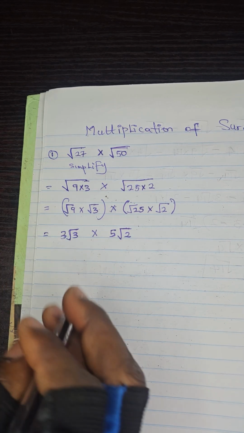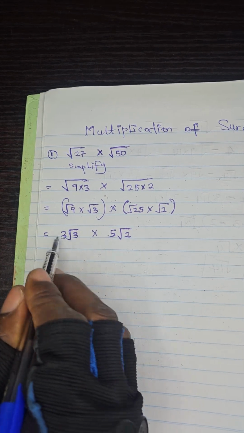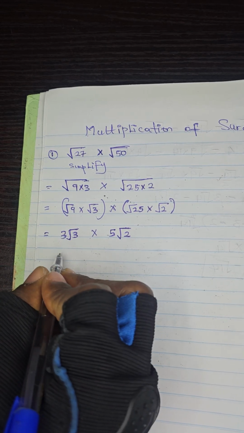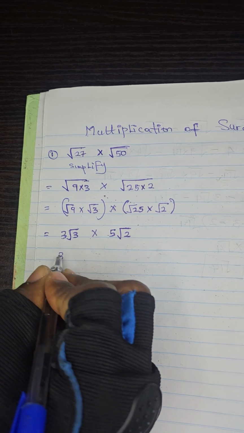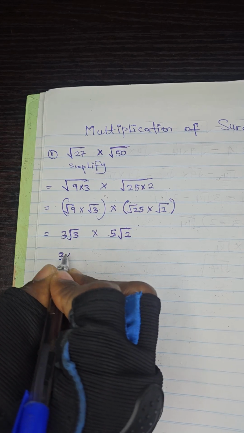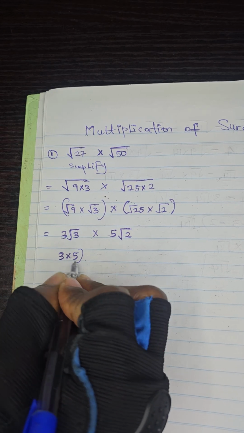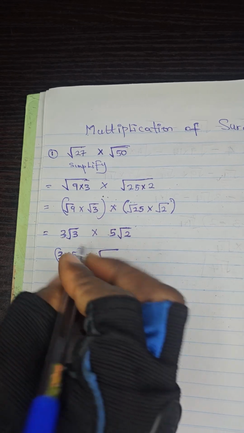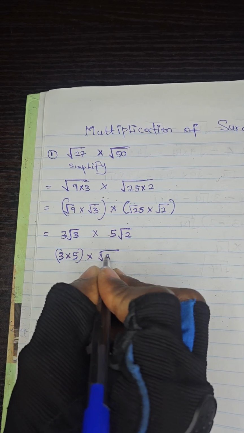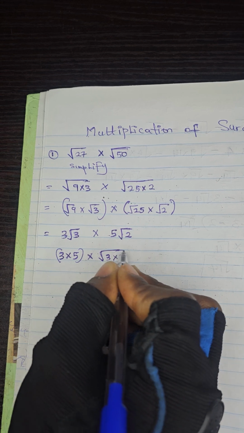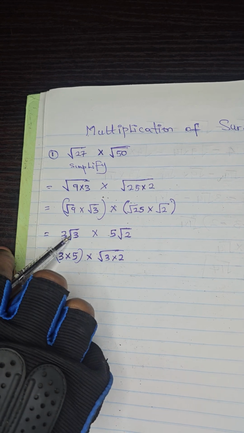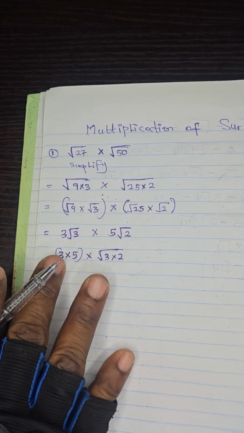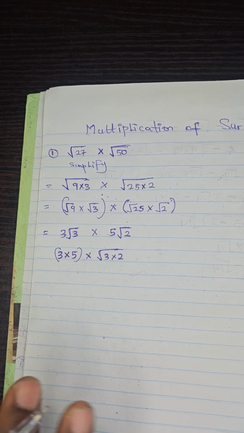Now the second rule says multiply the whole number by whole number and the surd by surd. So it means it will be 3 times 5, multiplied by root of 3 times 2. Hope you get it. So whatever is inside the surds will multiply themselves inside the surd, while the ones that are outside multiply themselves outside. That's what they mean by that statement.